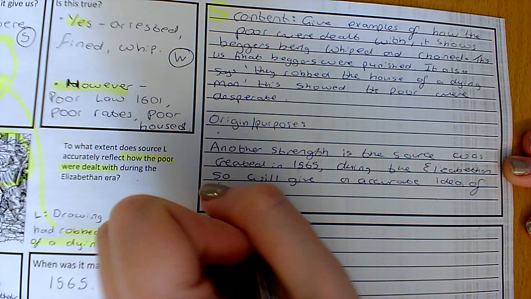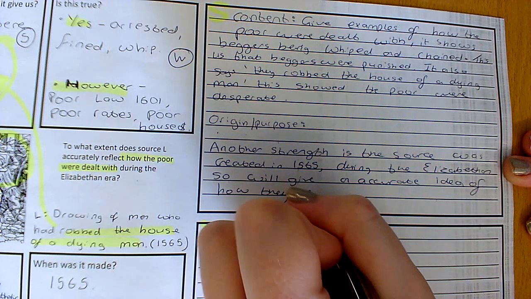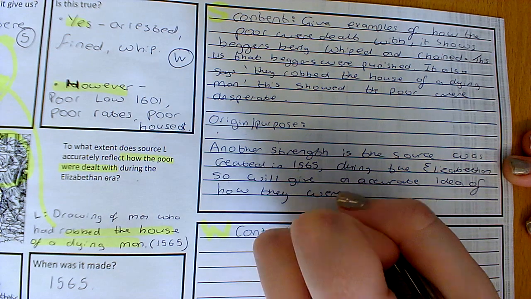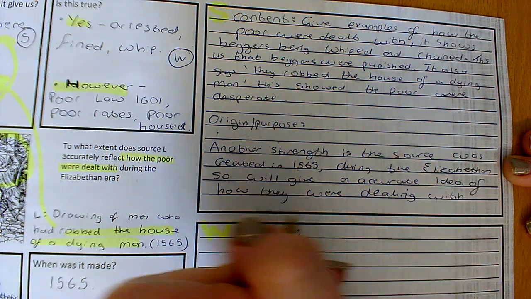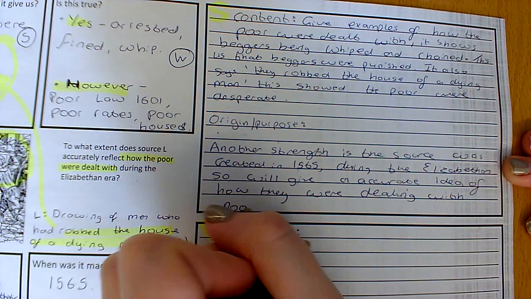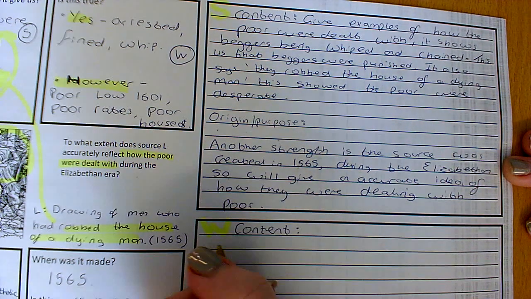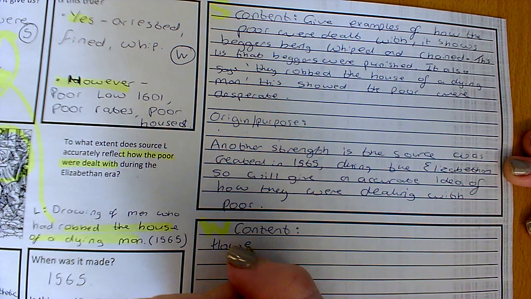Okay, and then our weaknesses. Again, we're dealing with content first. So we said the weakness was there was some information missing. So however is a good way of starting a weakness one, isn't it?